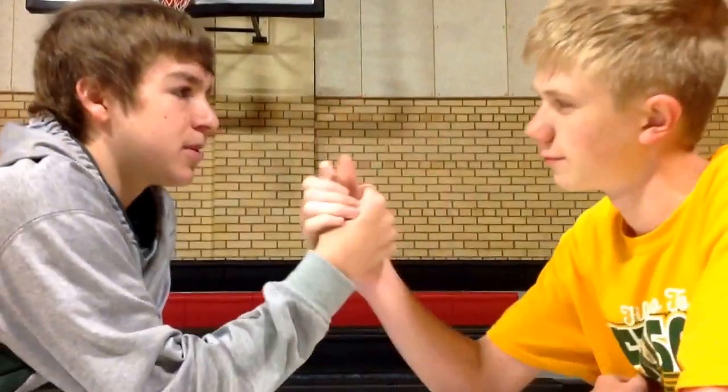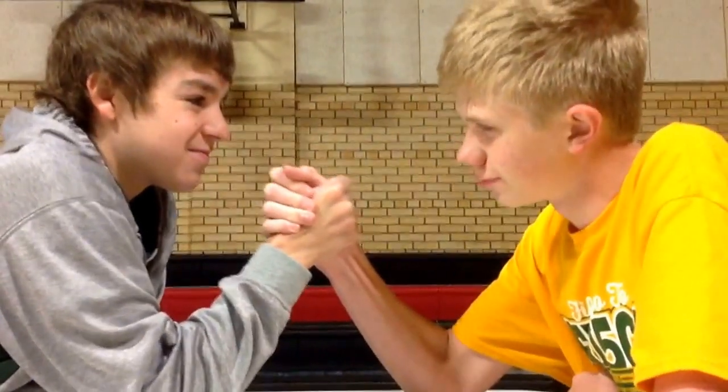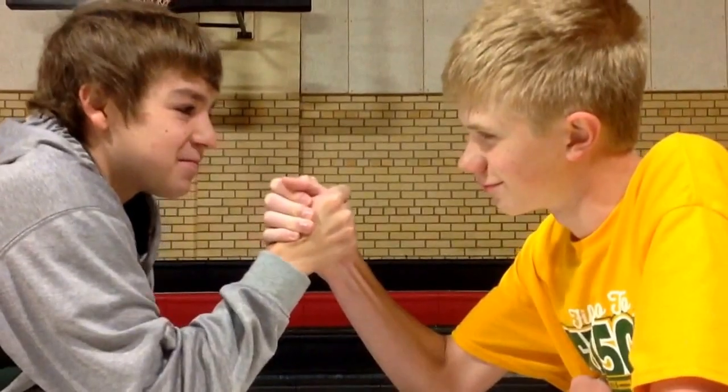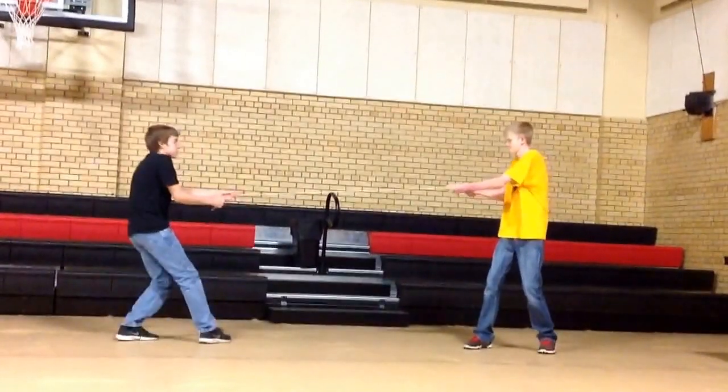Calen and I are doing an example of balanced forces. When the forces on an object are balanced, the net force is 0 and there is no change in the object's motion. This is an example of balanced forces.